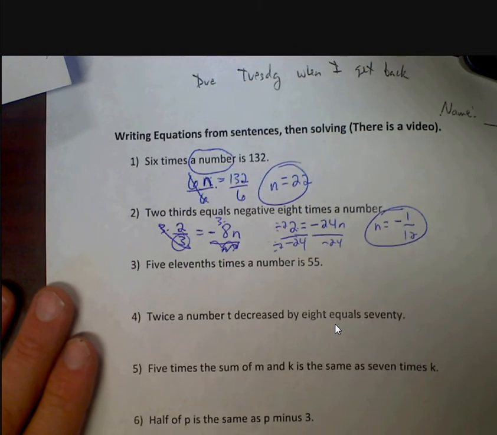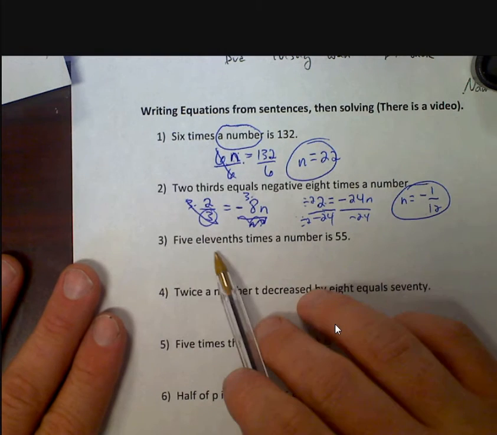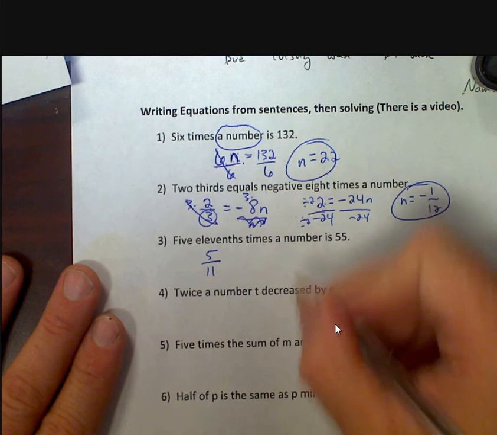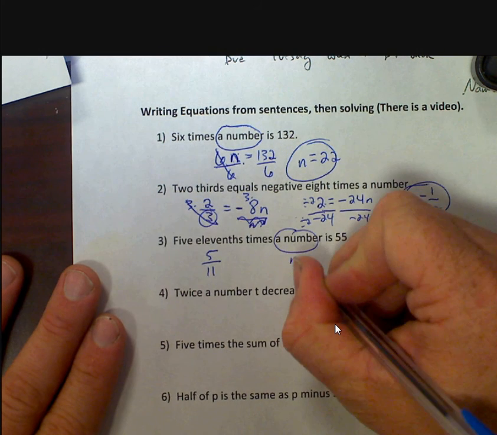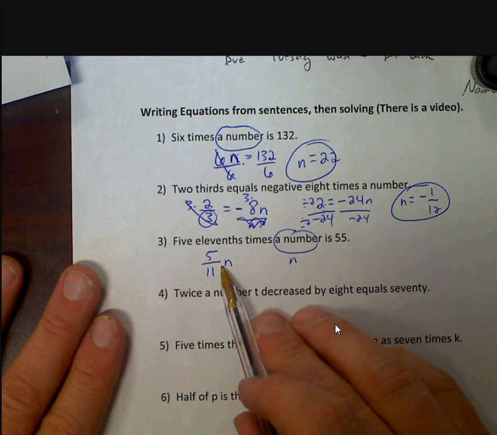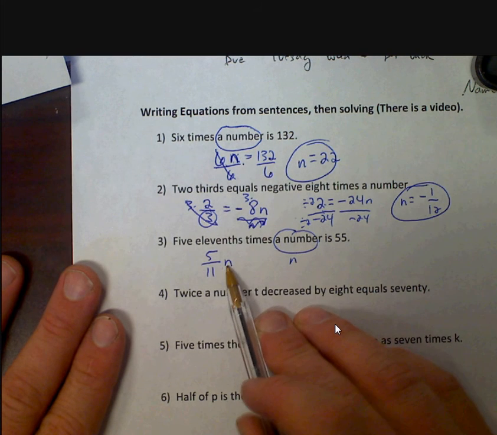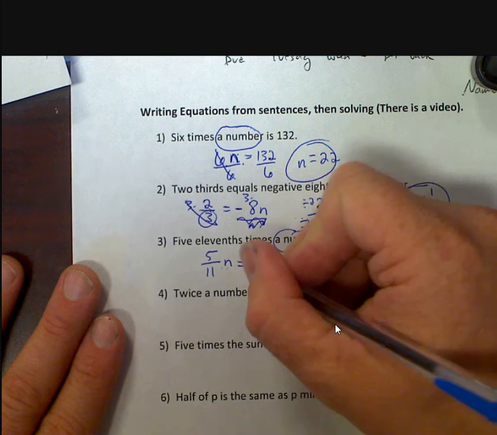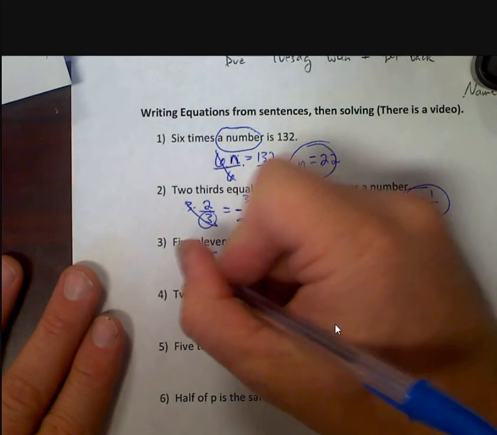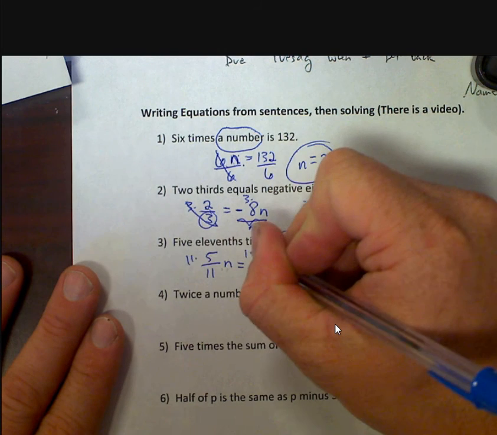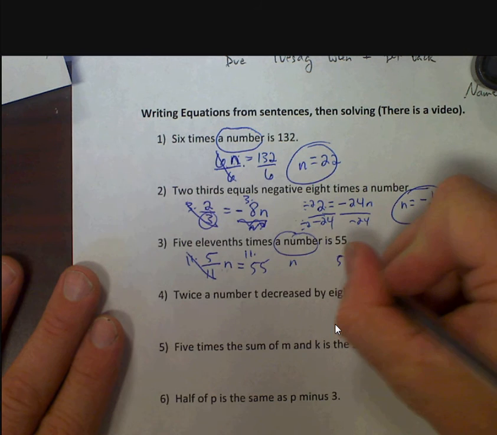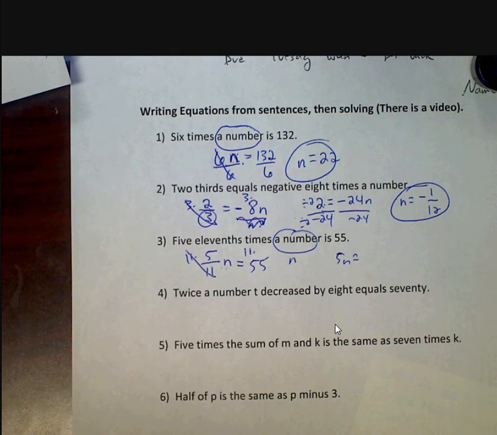Number 3, 5/11. I know 5/11 is 5 over 11 times a number. There's my n, my variable. So times a number would be 5/11 times n, so 5/11 n is 55. I'm given a fraction again. Multiply everything by 11. This goes away. I get 5n equals 11 times 55.